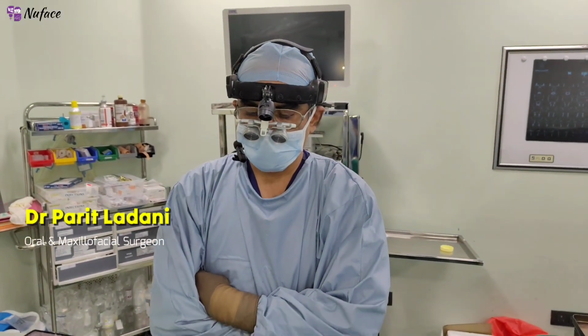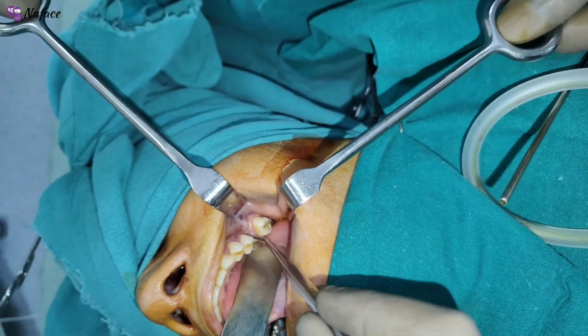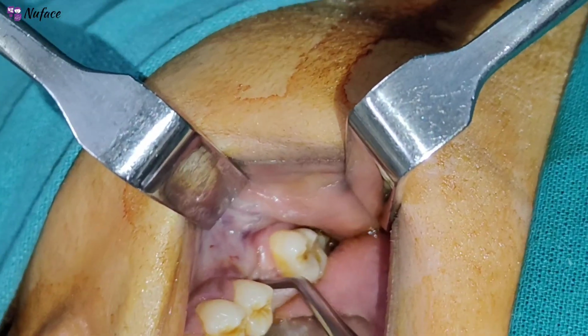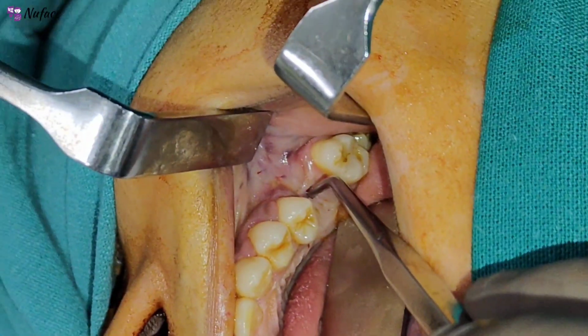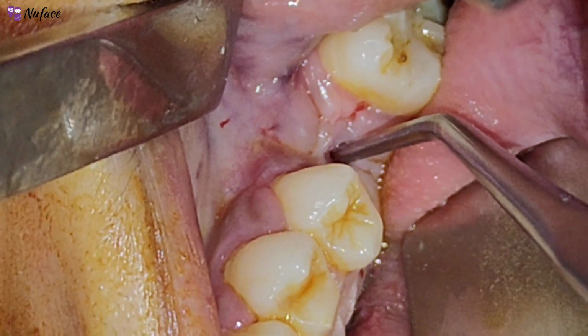Good afternoon. Today we are doing Oroantral Fistula closure surgery. So, what is Oroantral Fistula? It is basically a communication between the mouth and the sinus.